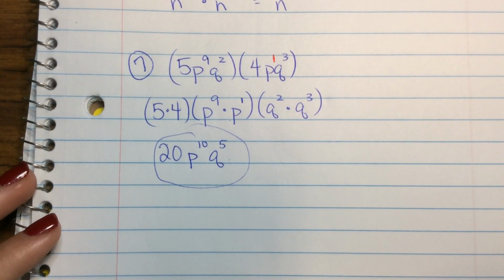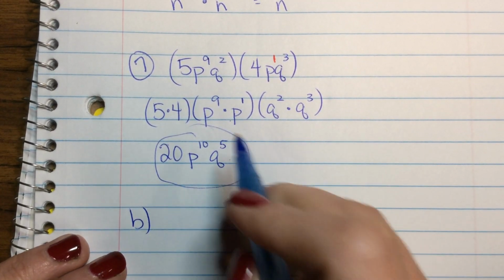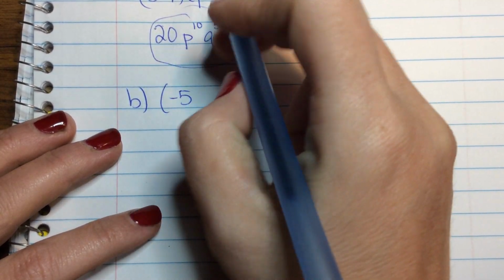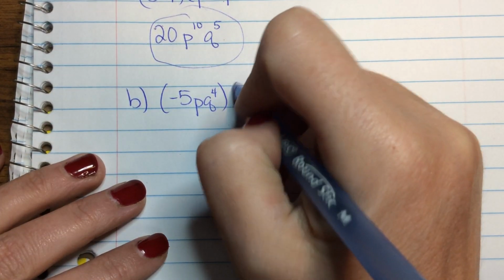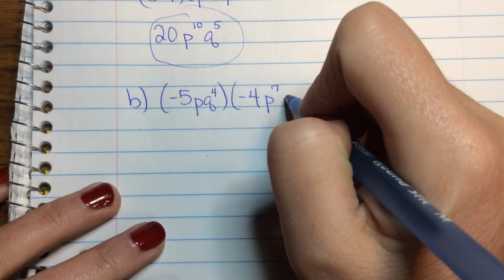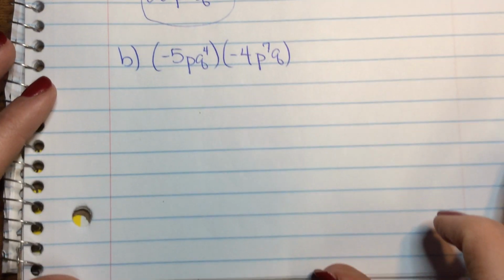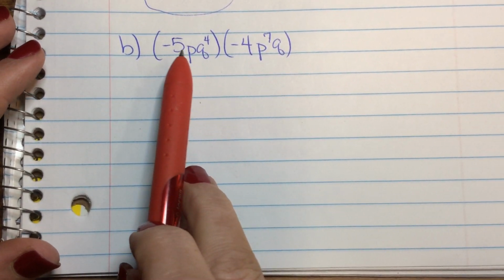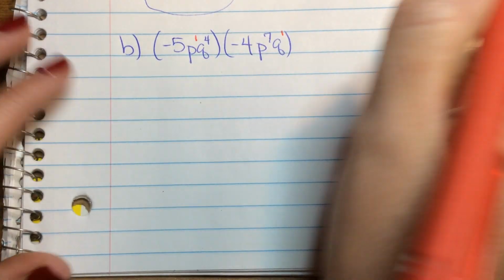All right, let's go ahead and do the next part. Then B, let's put it that way. B is, I'm going to have to write it here, negative 5P Q to the 4th times negative 4 P to the 7th Q. All right, so I'm going to go back through and fill in anything that needs a 1. I need a 1 here at the P, and I need a 1 here at the Q.